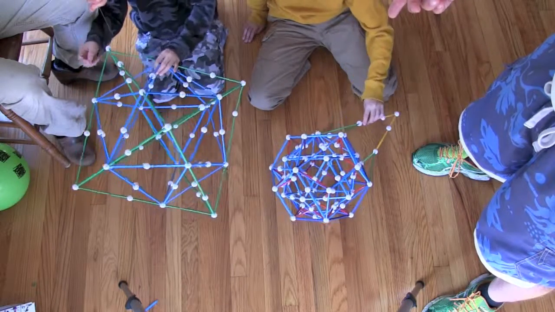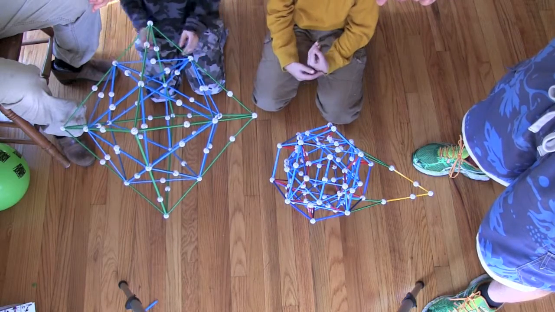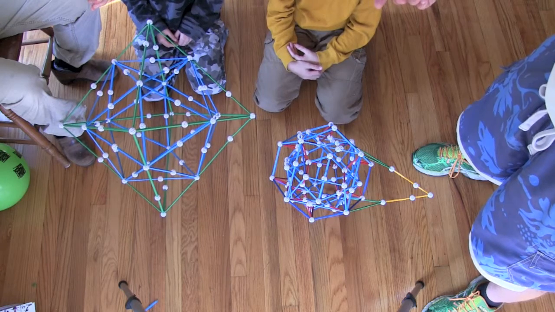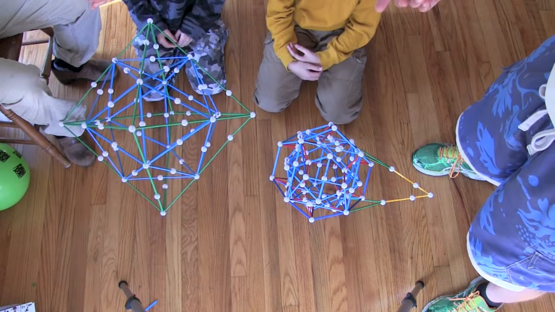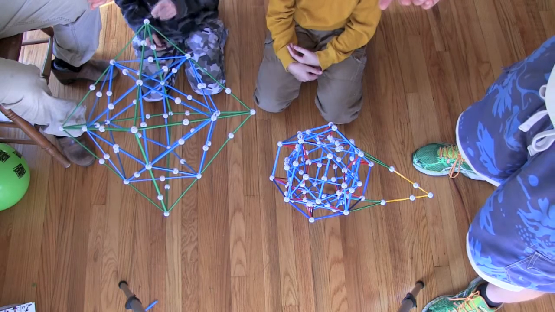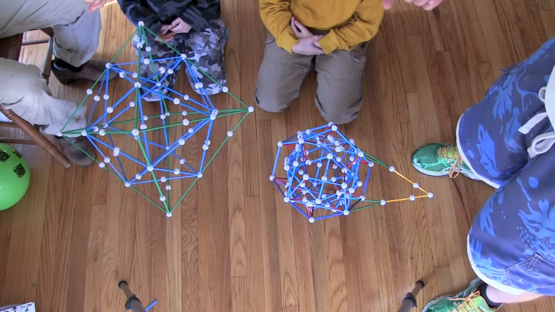Isn't it interesting that these rotations are doing the same thing to the cube as they are to the octahedron? Whoa. Isn't that interesting? It must mean there's a relationship between what? The cube and the octahedron. The cube and the octahedron must be related to each other somehow.